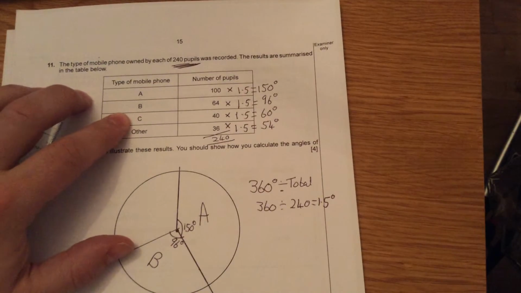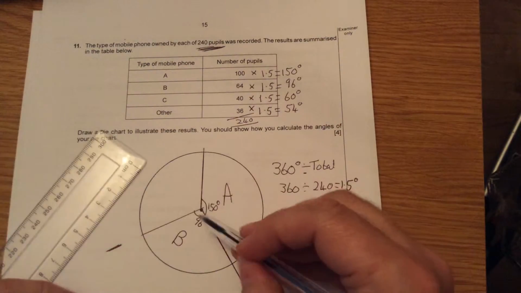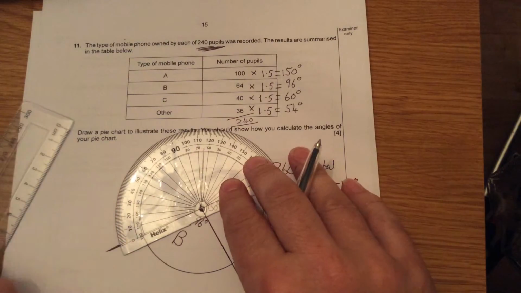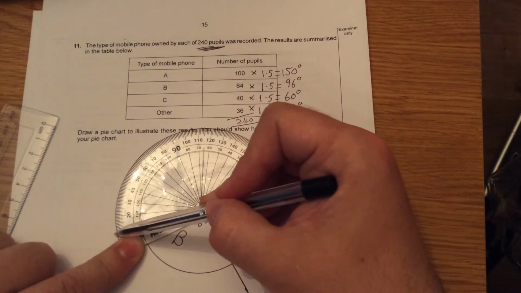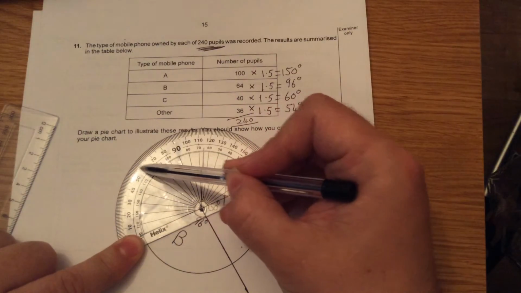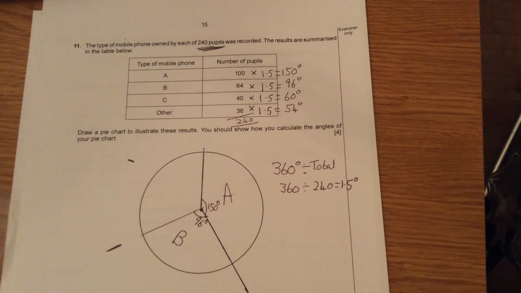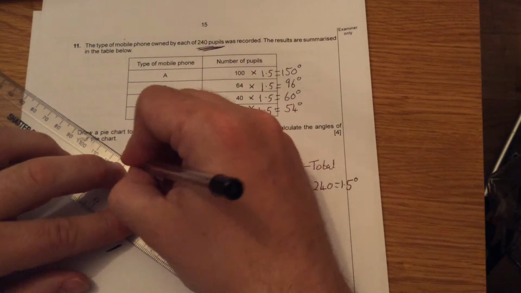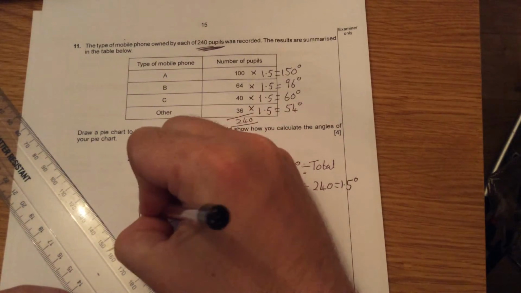And now we're on to C, which is 60 degrees. So again, centre dot of the protractor onto the centre of the pie chart, using naught on the outside. I'm going around to where it says 60 on the outside. I'm going to mark off 60, join it up to the centre, which then comes in at 60 degrees.